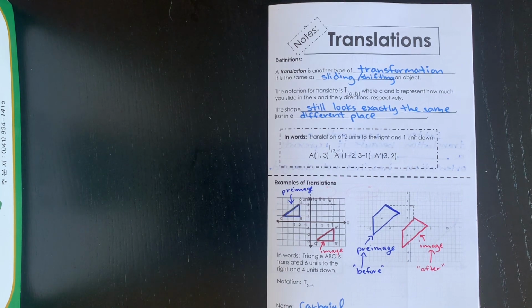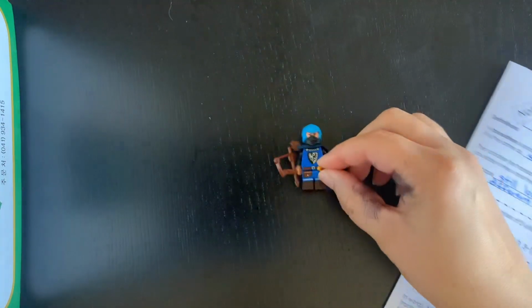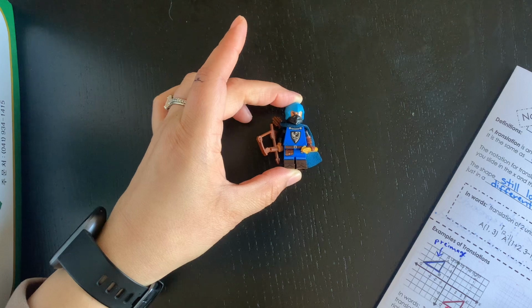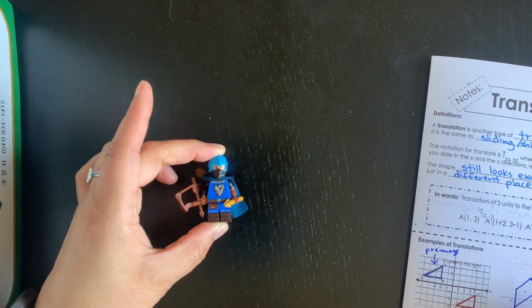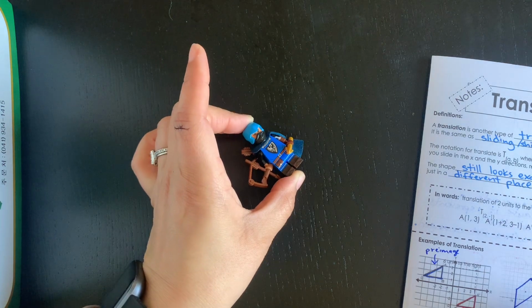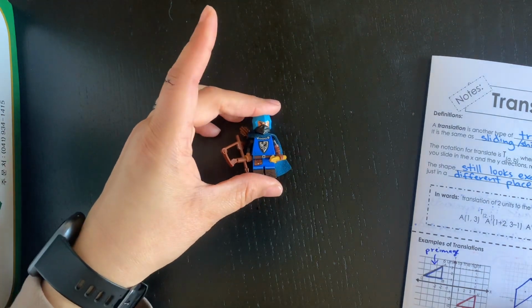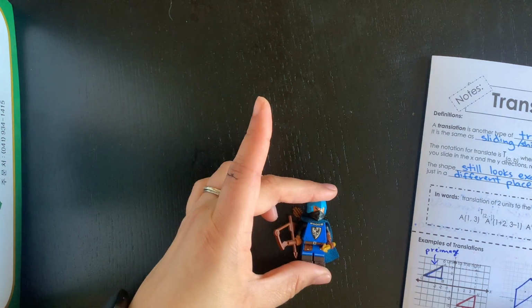Okay, so I just grabbed the nearest item I have, and it happens to be this Lego minifig. Notice how he is just staring up at the camera, and then I can translate him. I can slide him around in front of me. Notice how I'm not turning him or twisting him in any way. I'm not flipping him around. So this is called orientation. The way that he's facing is going to be the same. He's just sliding around.